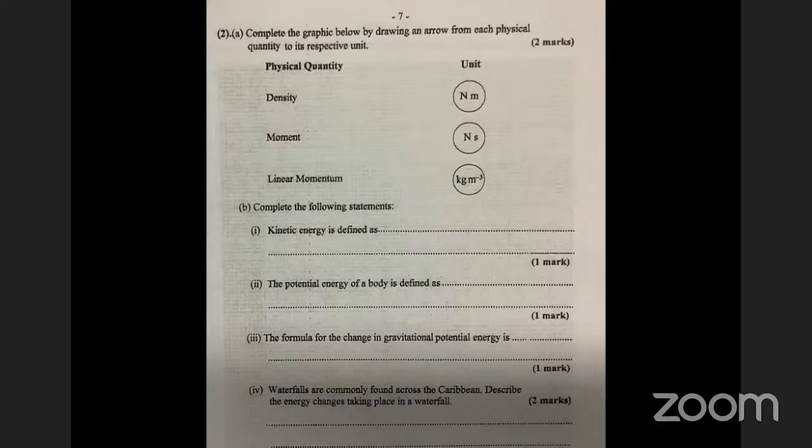You should be done with the first part. The SI unit for density, moment, Newton, and momentum, Ns. Hurry up, do the next part, then let's go to our calculation.